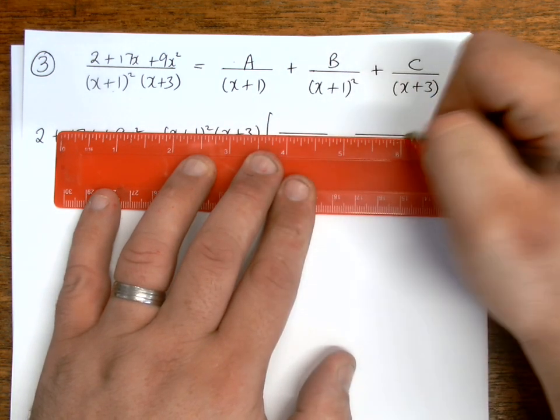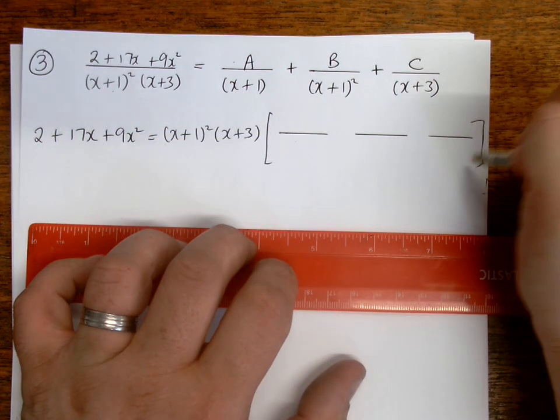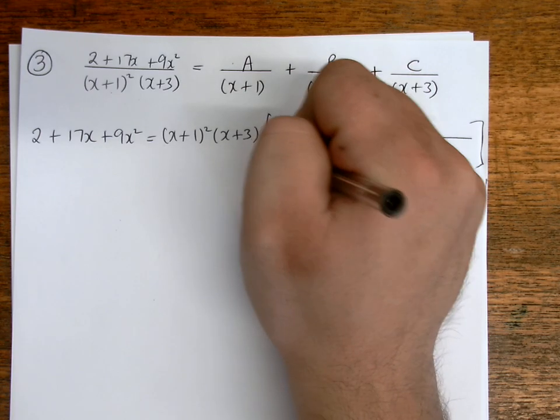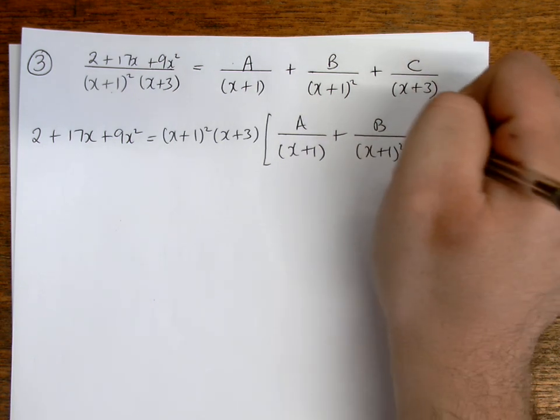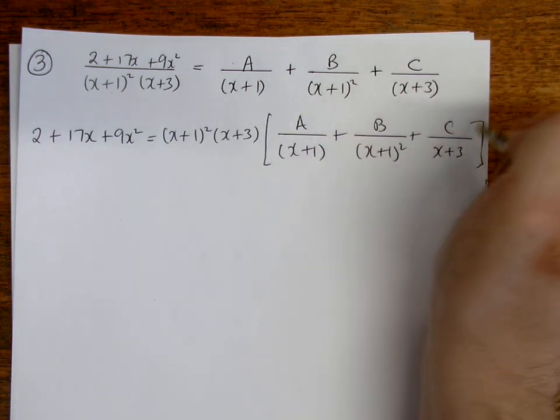So our A, B and C: A over x plus 1, plus B over x plus 1 all squared, plus C over x plus 3.